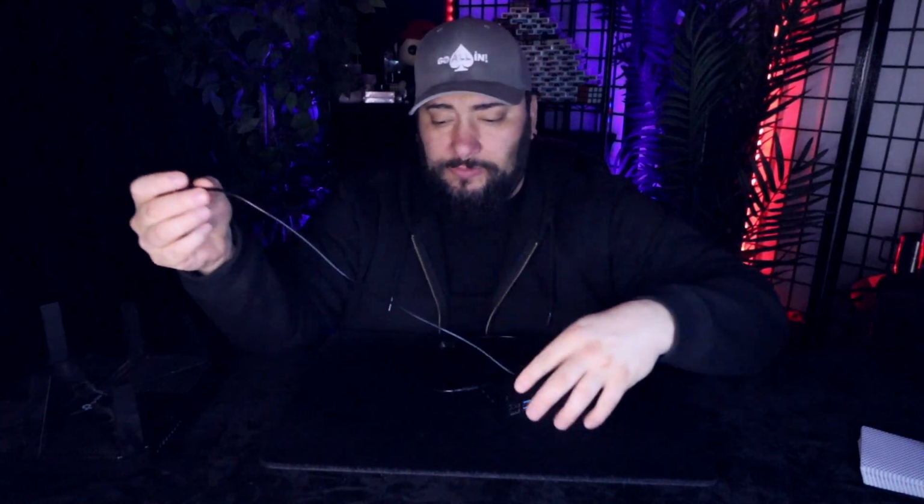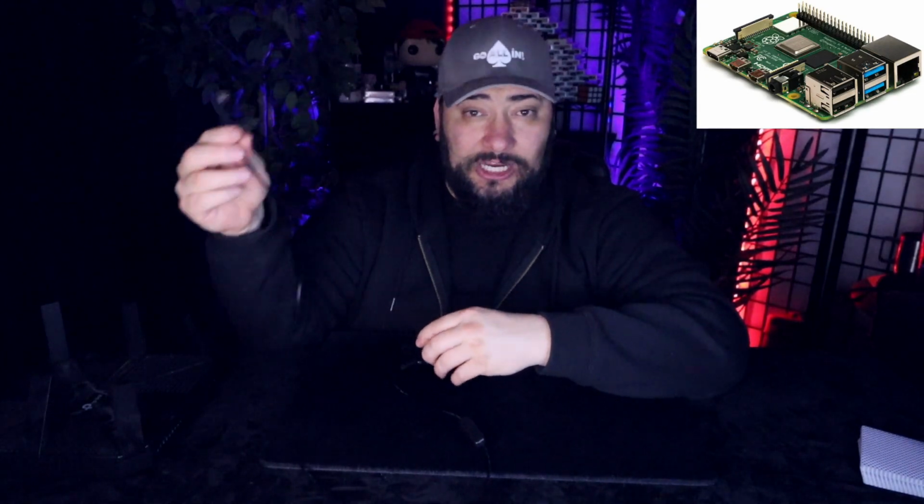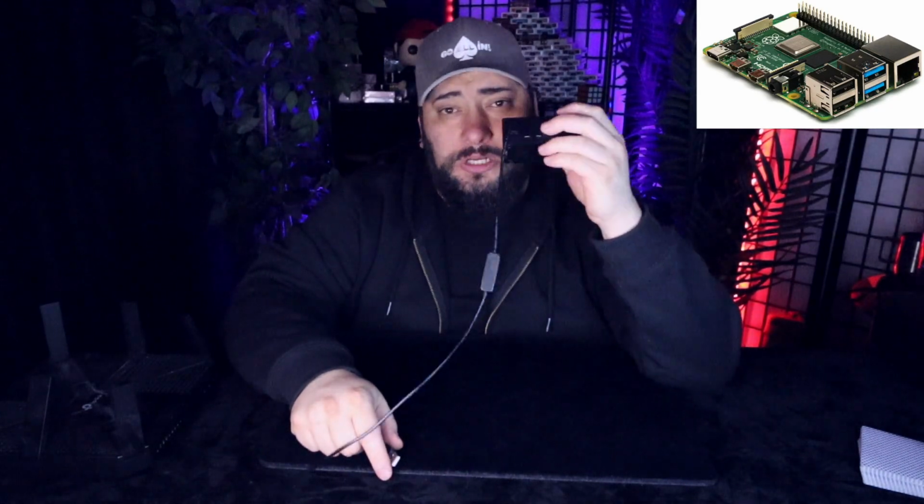Also, I use the Raspberry Pi. If you're not familiar with Raspberry Pi, this is actually just a computer. You can build them, you can customize them. I customize them all the time. This will plug directly into your actual computer, and you could use this as a Linux workstation as well. A little more advanced, so I'm not going to go too deep into that here.